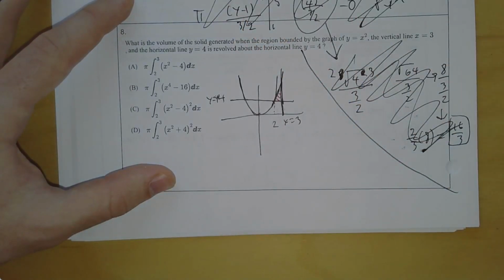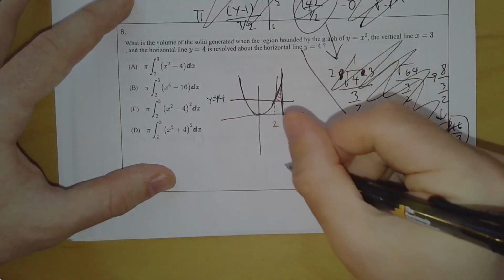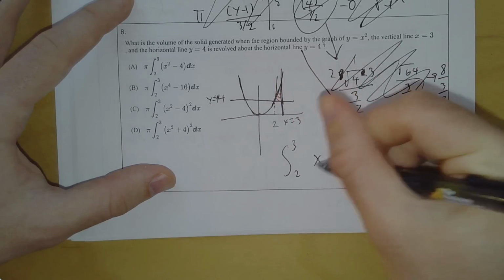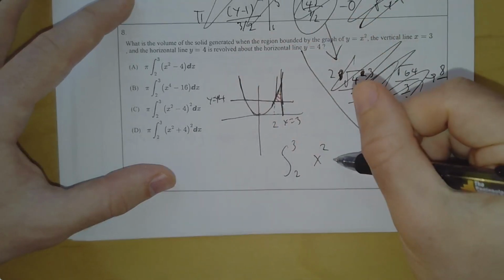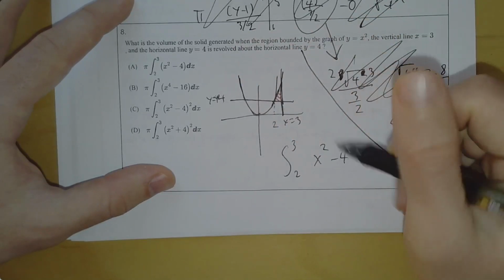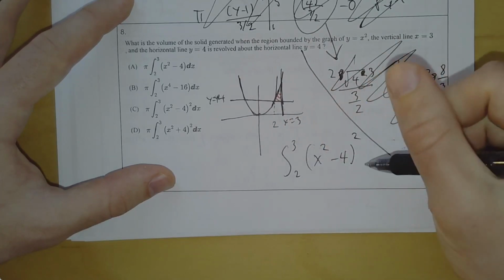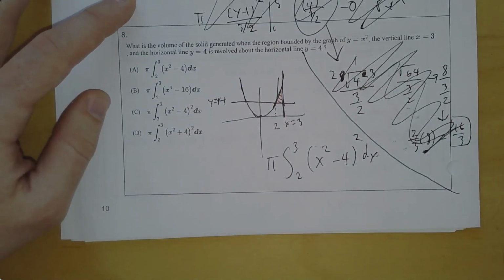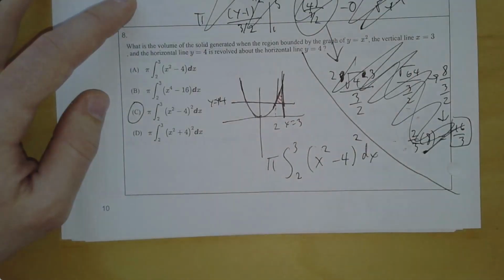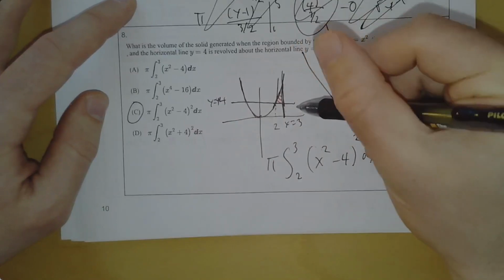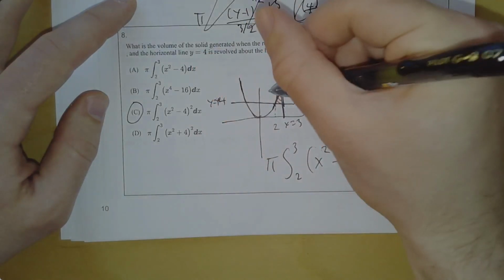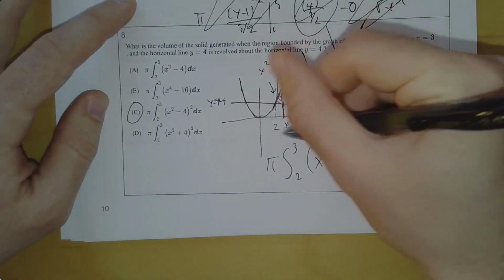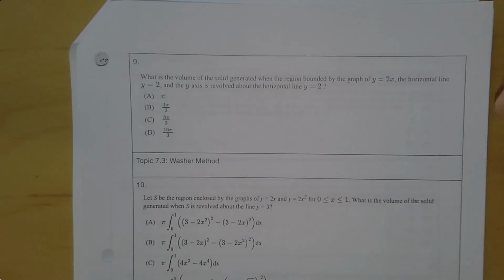So this shaded region here is the region. So it's always top minus bottom. So it's going to be the integral from 2 to 3. Top is x squared. The bottom is 4. And we're going to have to square all that. dx, and put a pi out front. And that is going to be C. Okay. Top is x squared. Bottom is 4. Right, this is x squared right here. So it's top minus bottom. And it's going around 4 there. So that's it.